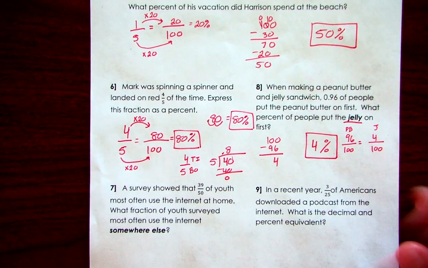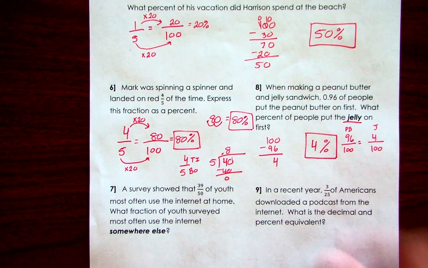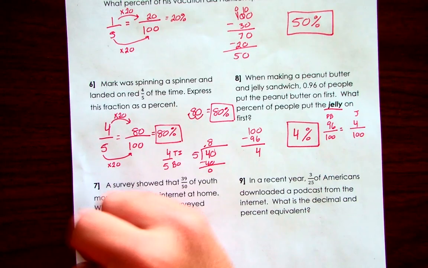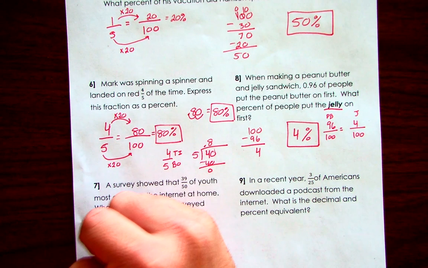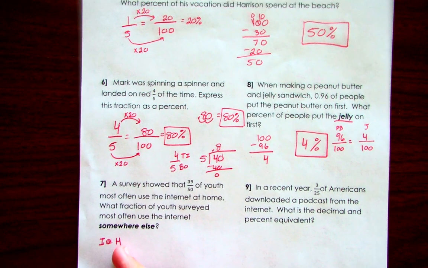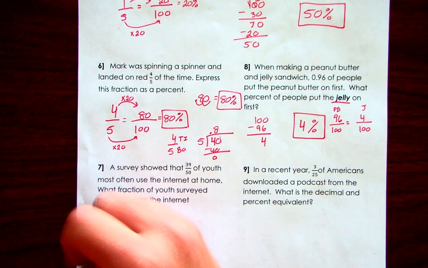2 more. Number 7 says, a survey showed that 39 out of 50 of youth most often use the internet at home. What fraction of you surveyed most often use the internet somewhere else? Ooh, this is a nice little problem. So this is the internet, home. So internet at home, I'm just abbreviating. So 39 out of 50.